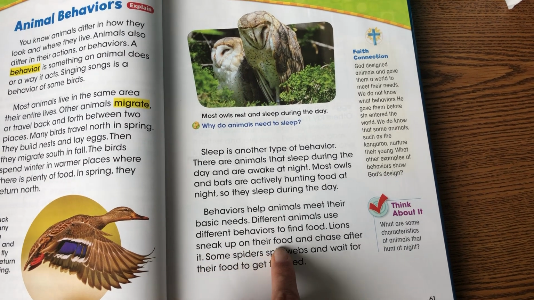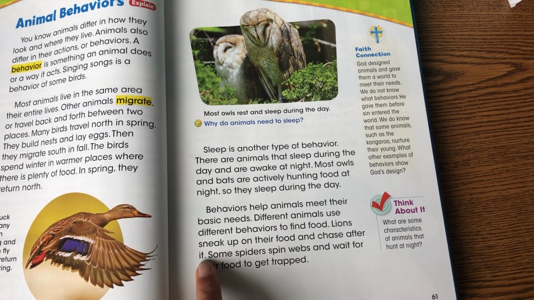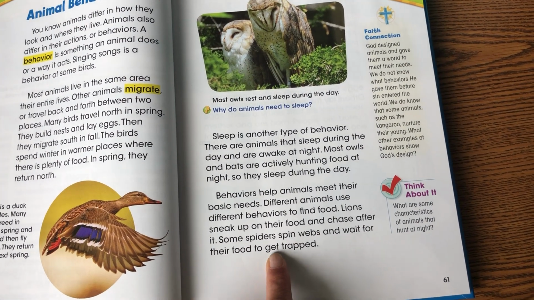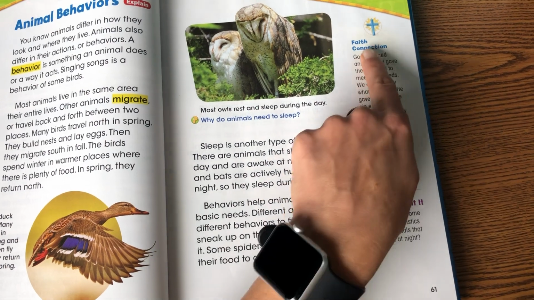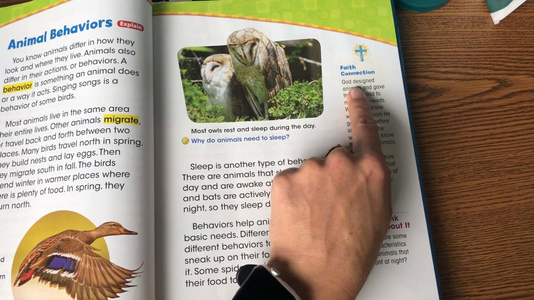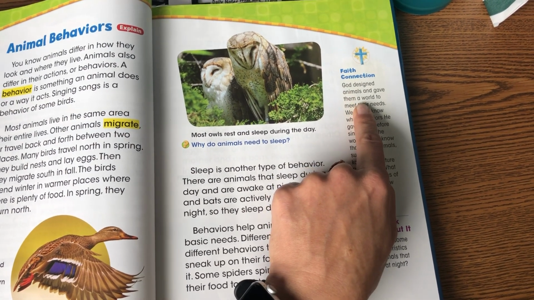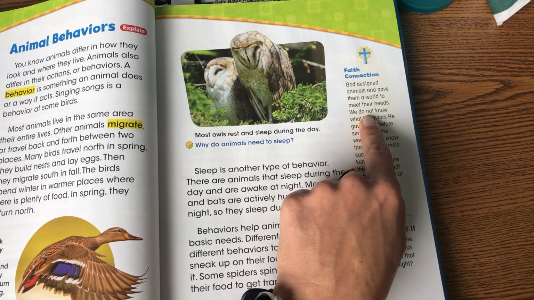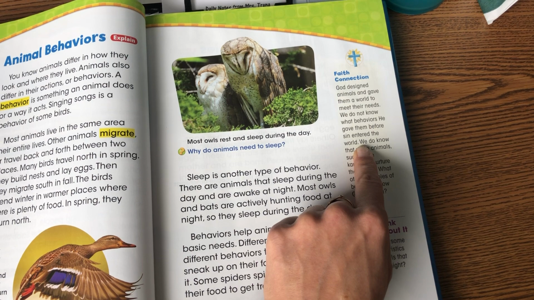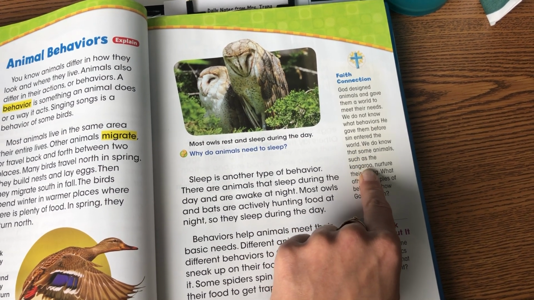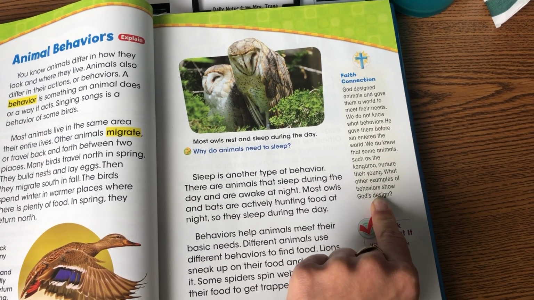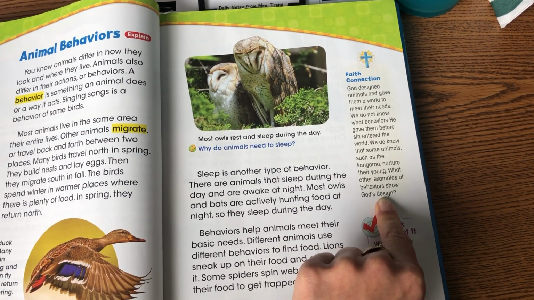Lions sneak up on their food and chase after it. Some spiders spin webs and wait for their food to get trapped. Let's read this faith connection. Faith connection. God designed animals and gave them a world to meet their needs. We do not know what behaviors He gave them before sin entered the world. We do know that some animals, such as kangaroos, nurture their young. What other examples of behaviors show God's design?